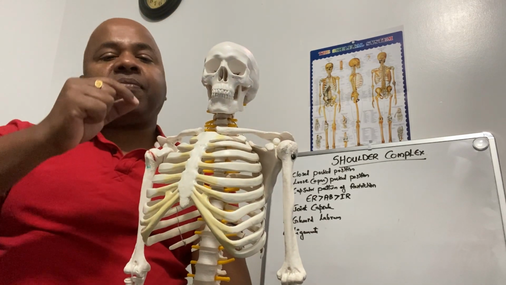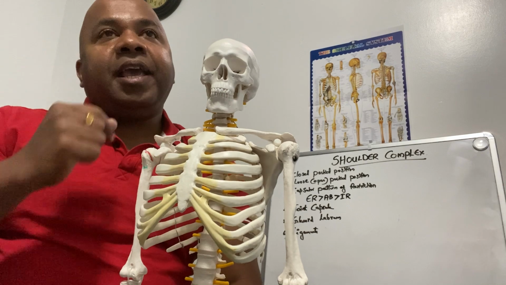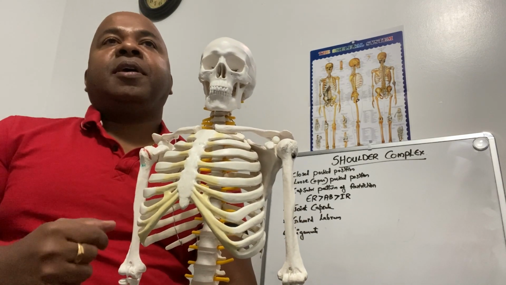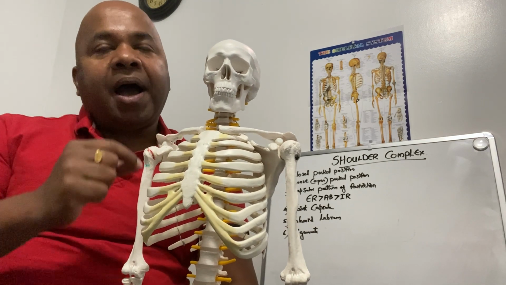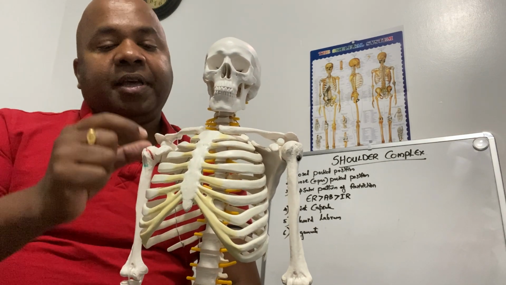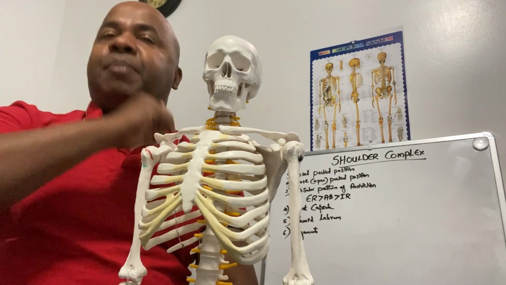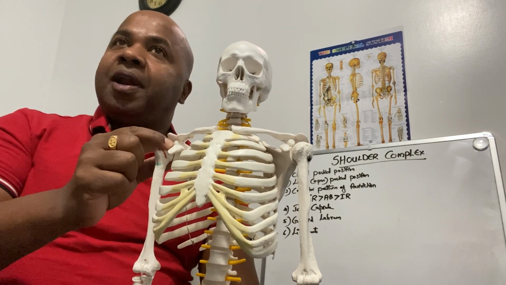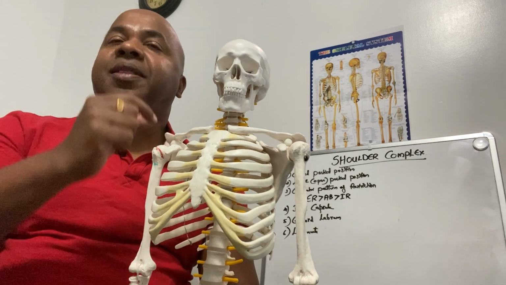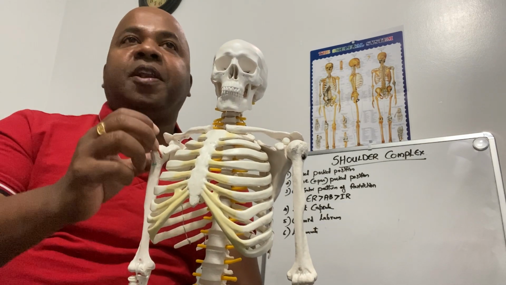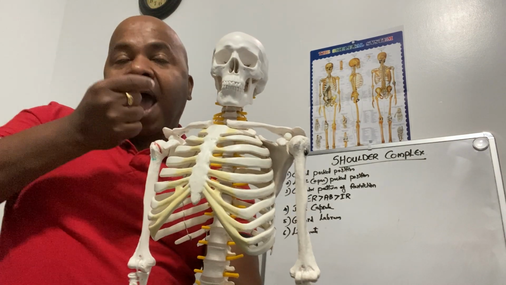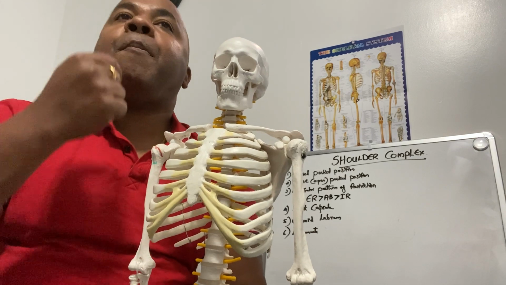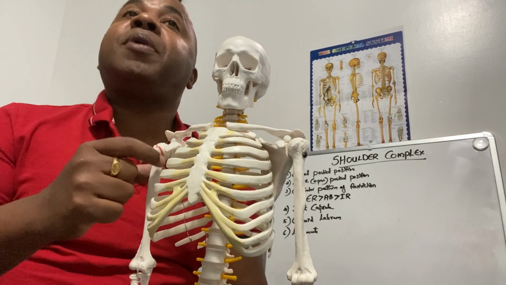Then anteriorly and posteriorly. Anteriorly the glenoid labrum is reinforced by the middle glenohumeral ligament, and inferiorly by the inferior glenohumeral ligament.